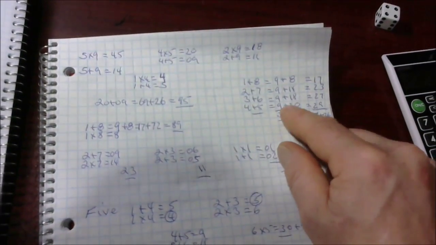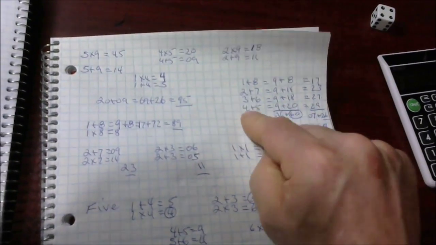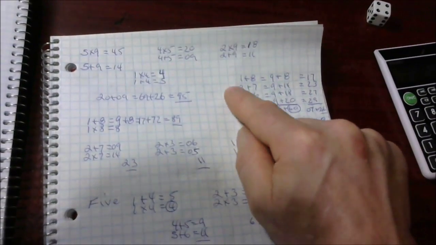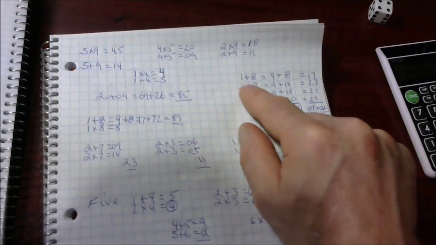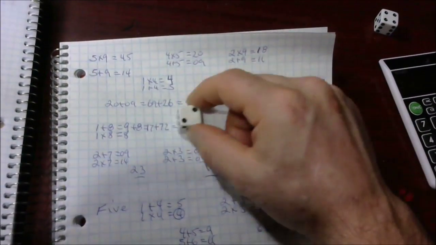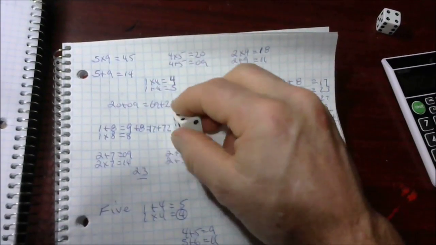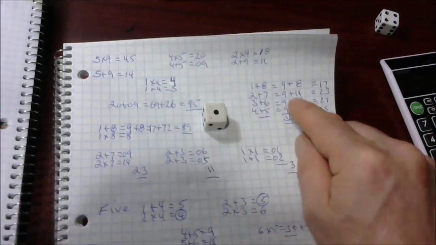9 and 8 equals 17. 2 times 7, 2 plus 7 equals 23. 3 times 6, 3 plus 6. All the ways you can make 9. But when you're in the cube, the only way to make 9 is right over here. This one is not in the cube, 2 and 7. And the 2 and 7 is right over here, inside the same cube. The 7 voids to the 2 house. And then the 1 and 8 is found over here. The 8 around 1 becomes over here.